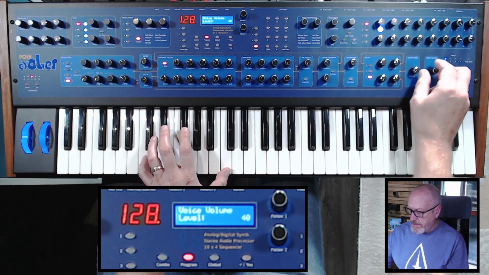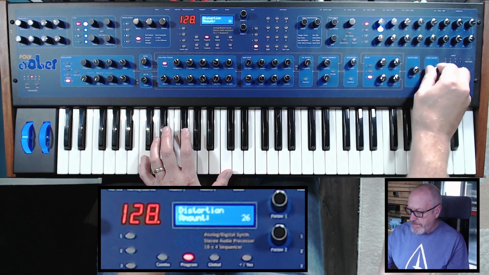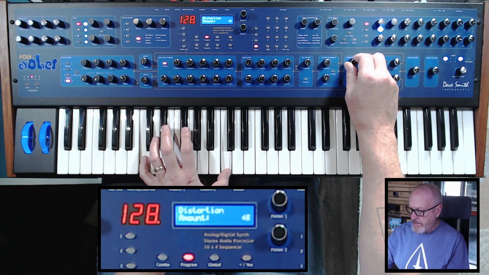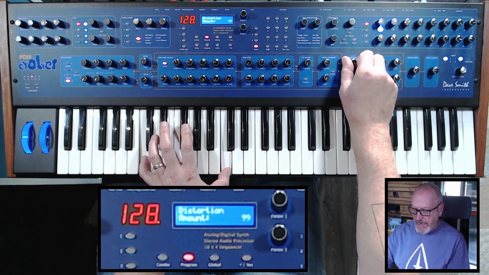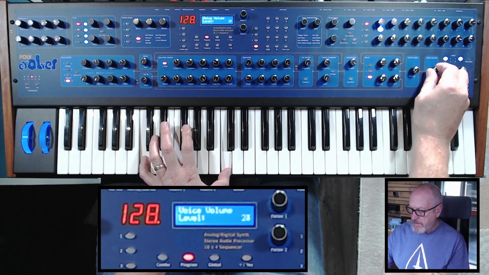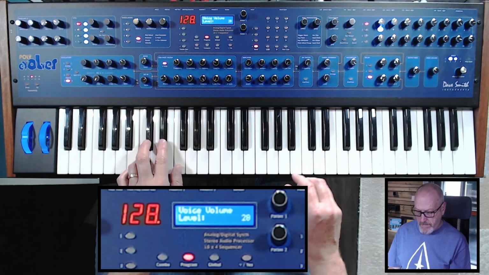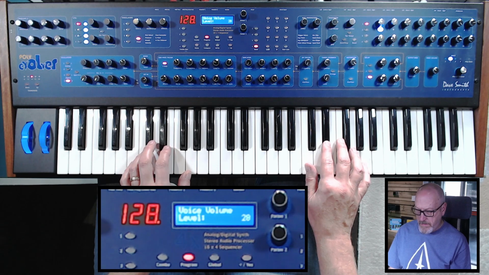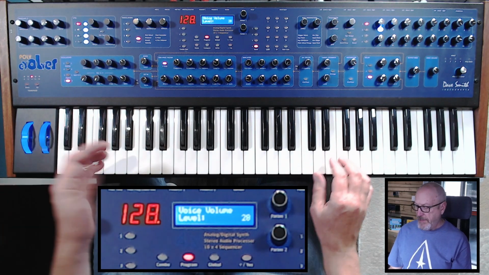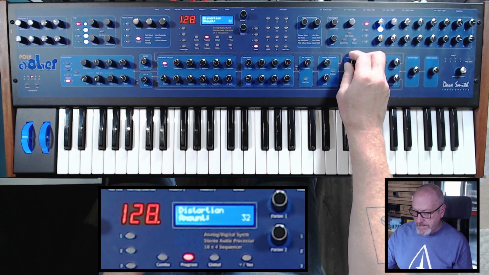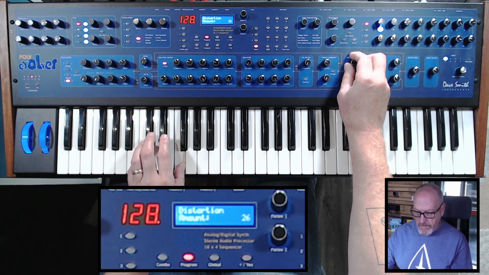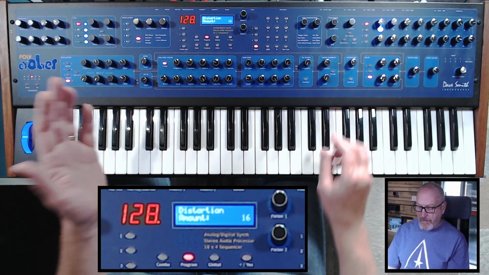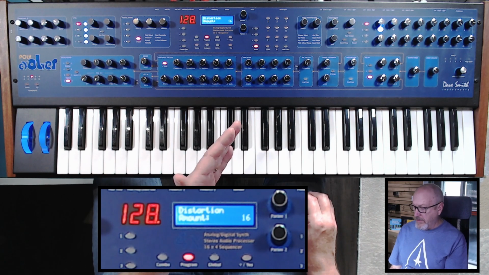I'll turn the volume down. There's max distortion. You see what I mean? Pretty gnarly. It's little amounts on this synth. But I love that distortion. I add it to almost all my sounds.